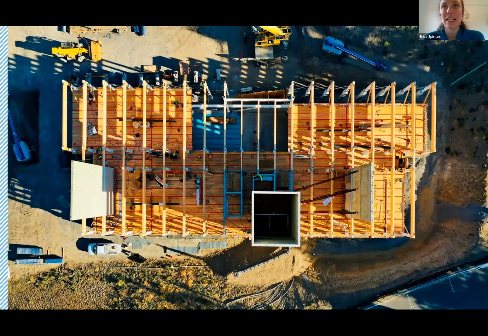And here's what that looks like under construction. We just completed the installation of this structure at the end of last year. But as you see, 10 foot spacing between the frames and 4 foot by 60 foot typical CLT panel.